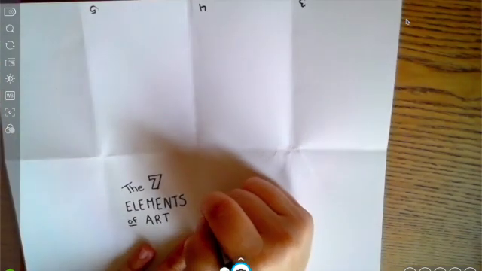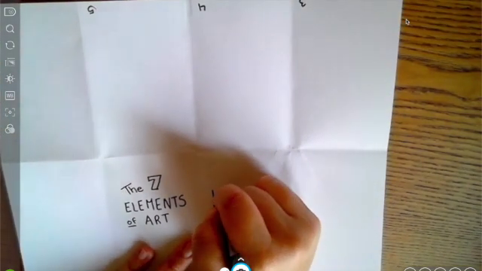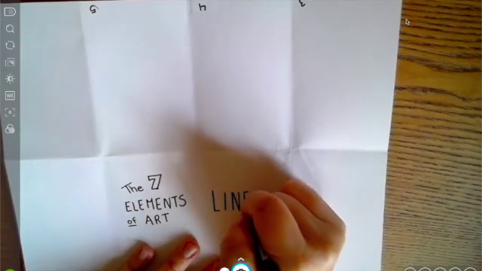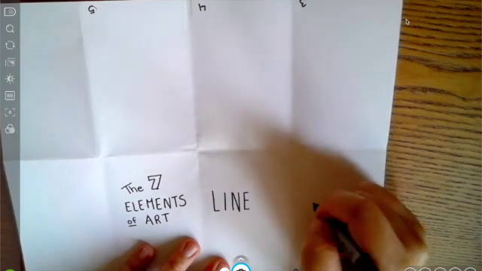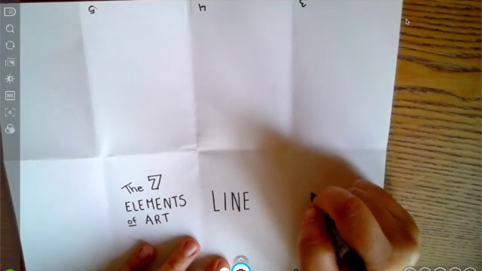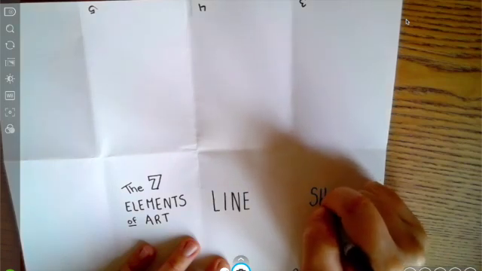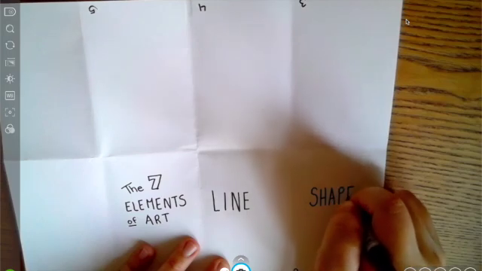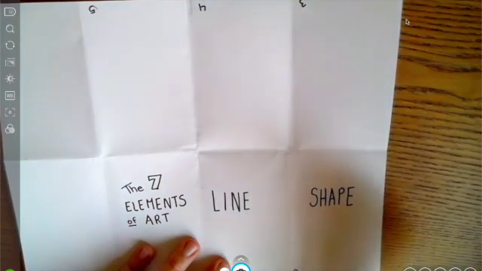So we've got line, we have shape, let's flip our paper over. We have value.